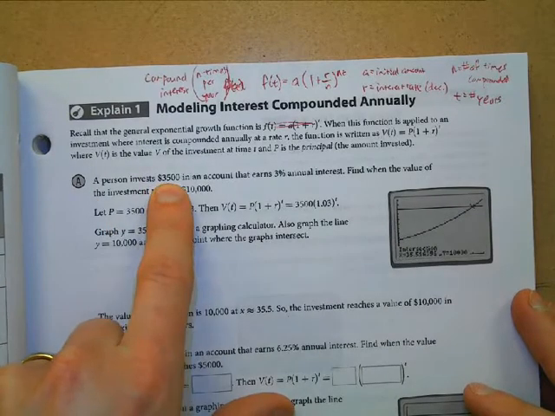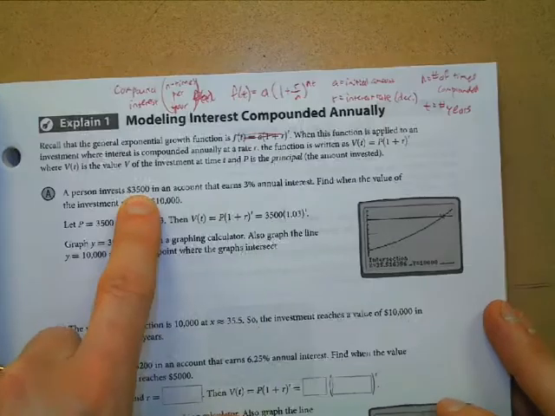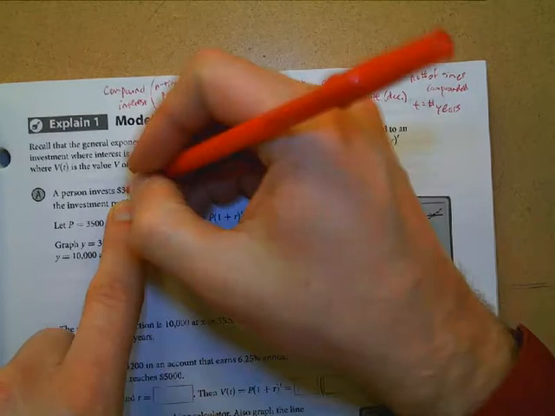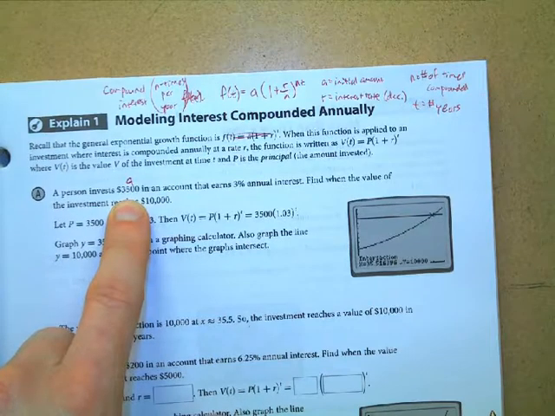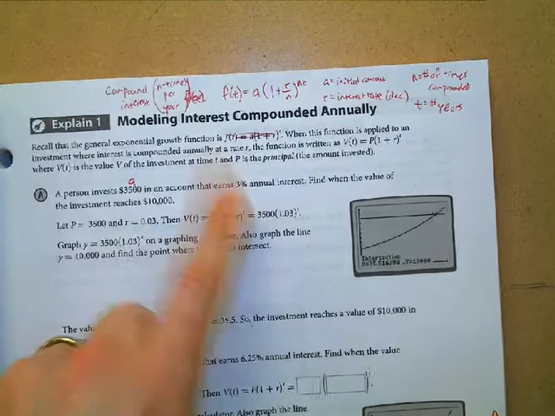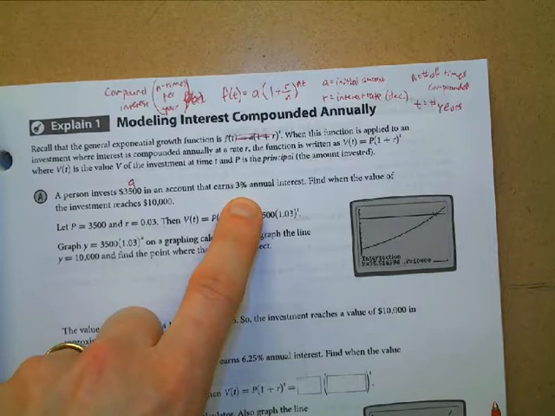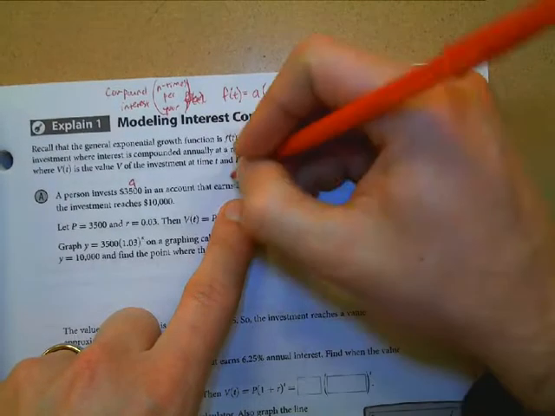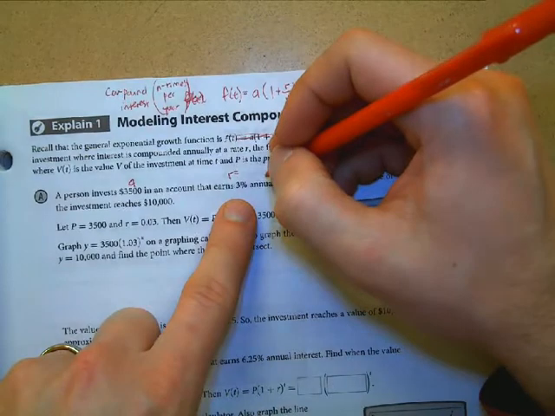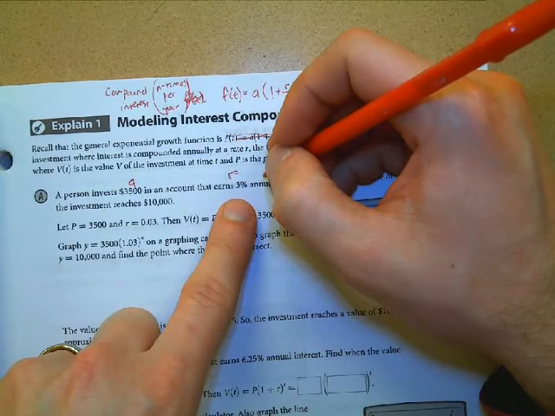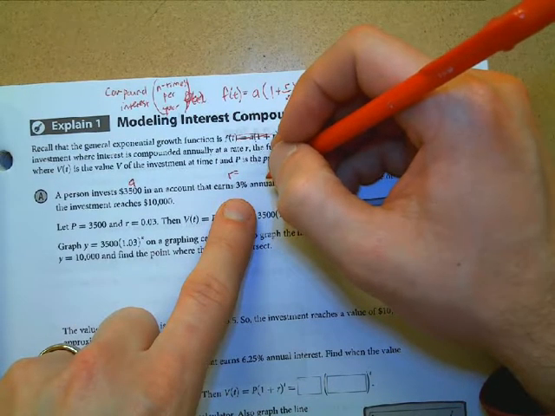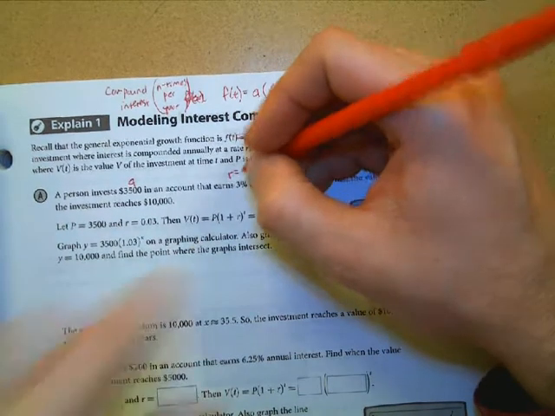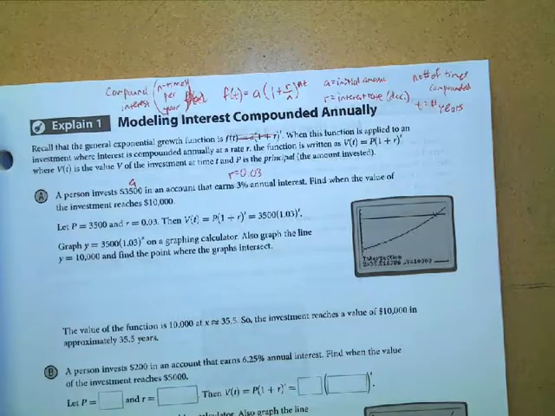At 3% annual interest, what does that 3% go in for? R, but R is equal to what number? Nope. What's the interest rate? 3%, but what's that as a decimal? 0.03. Okay, this is not exponential decay, it's growth. So we're growing by 3% each time. Okay? Good.